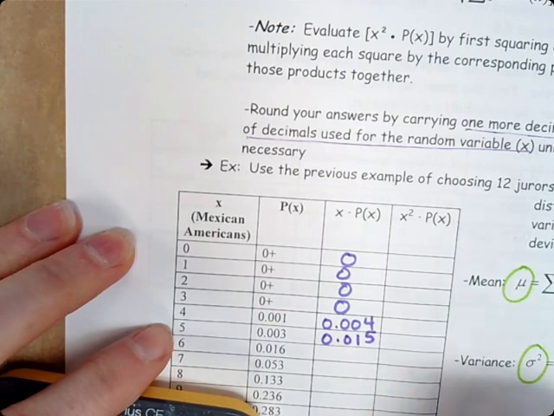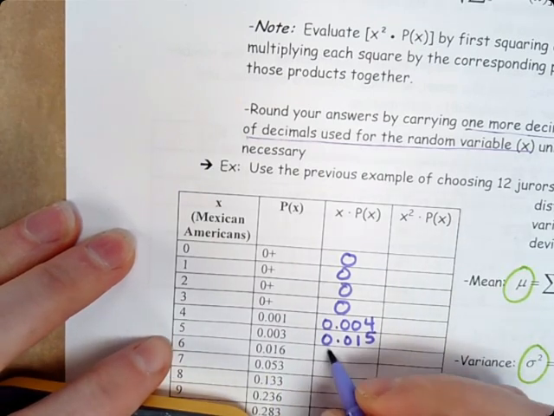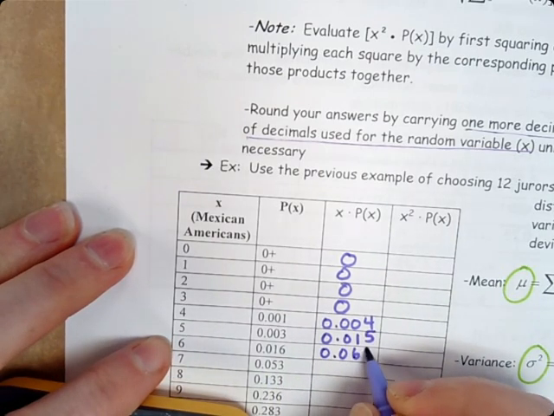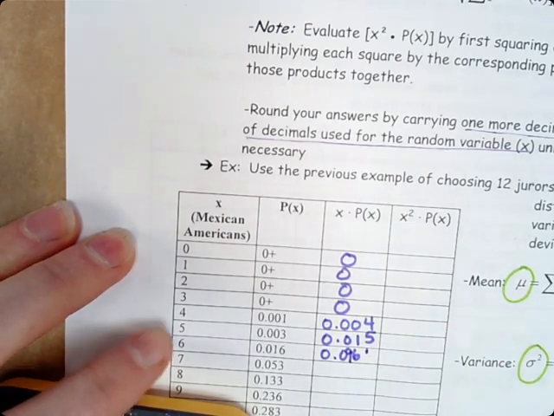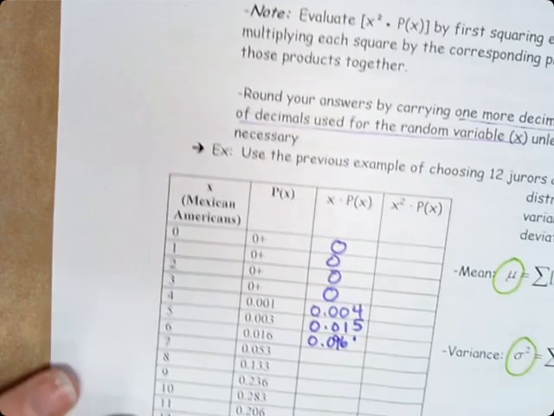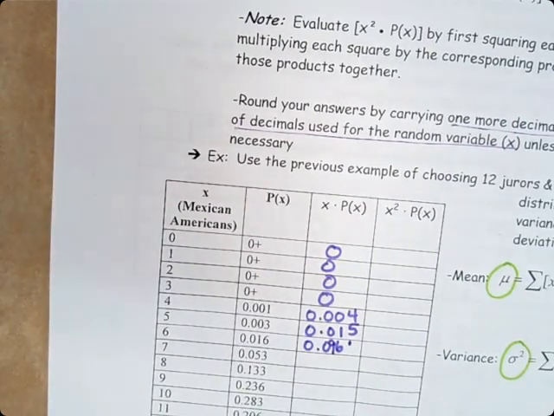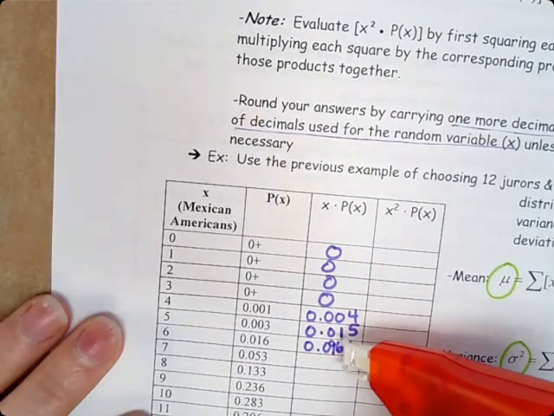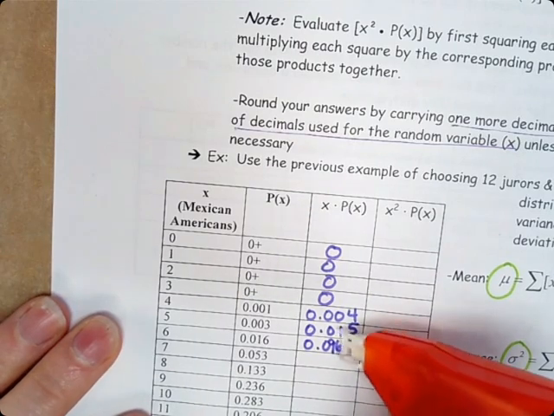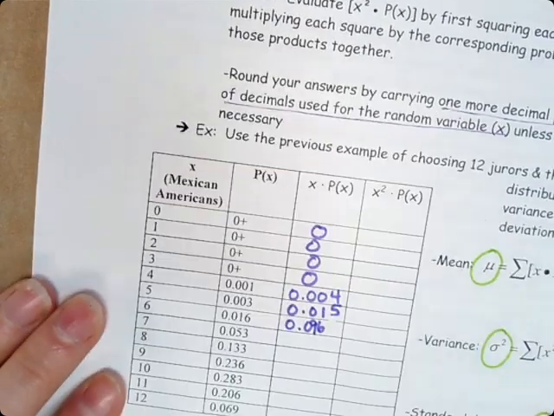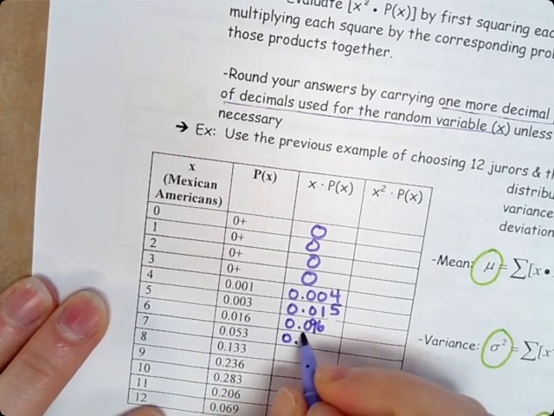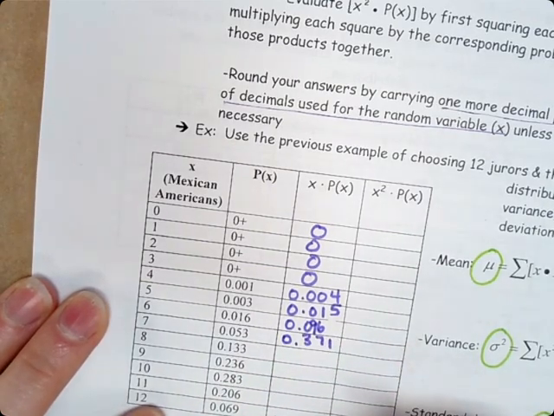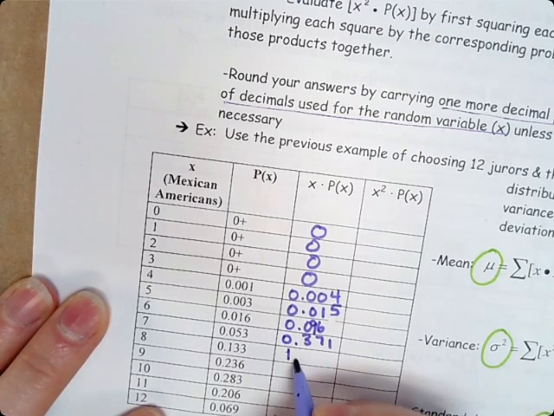So it'll look like that. 6 times 16 is 96, sorry, 96. Seven times the 0.53, 0.371. 1.064.